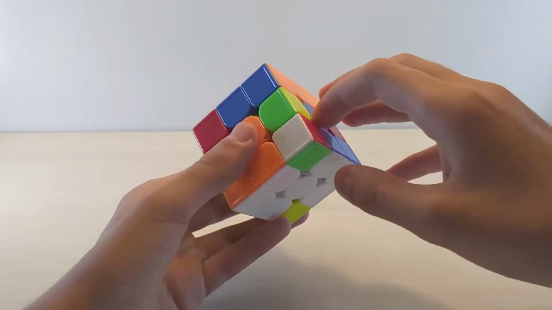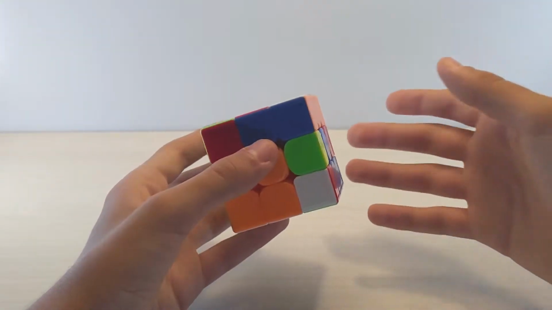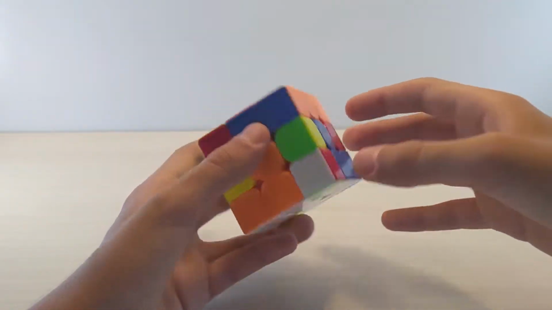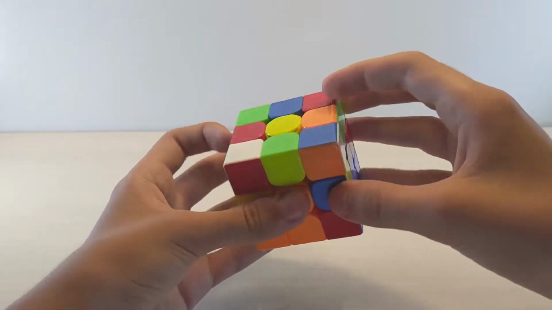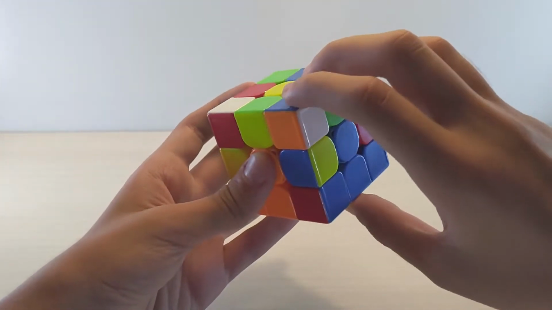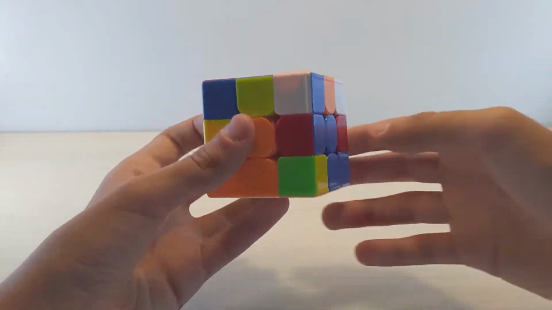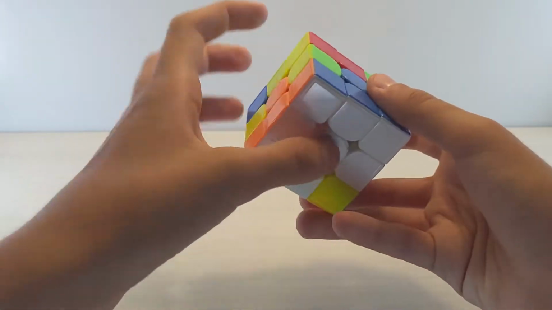And now it's solved. So these were all different versions that a beginner could do it, but if you're an intermediate solver and you know how to solve this intuitively, like let's say you had a case like this, you know to just do R U R', or if you had a case like this, instead of doing 5 sexy moves, you could just turn over here and do L' U' L, like that.